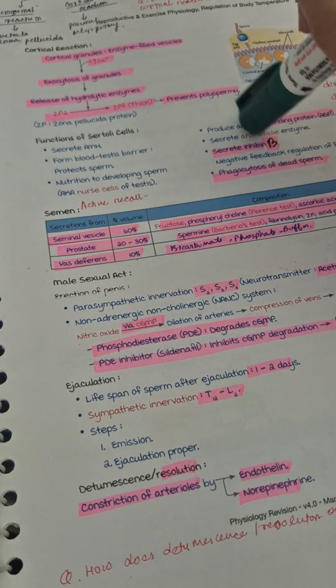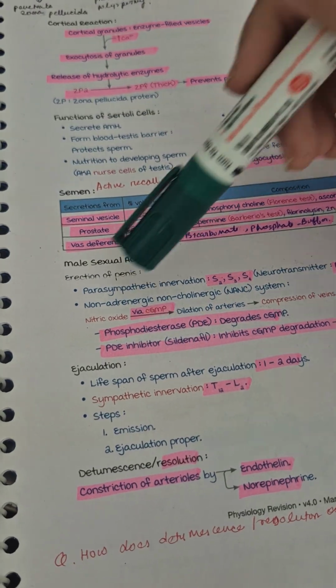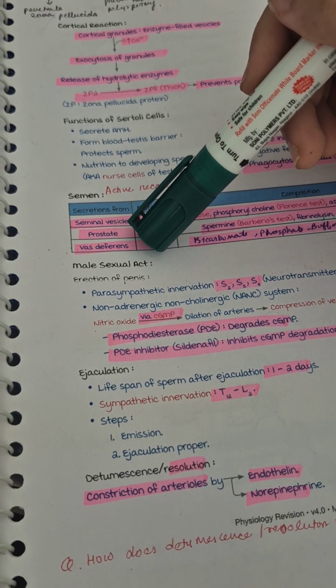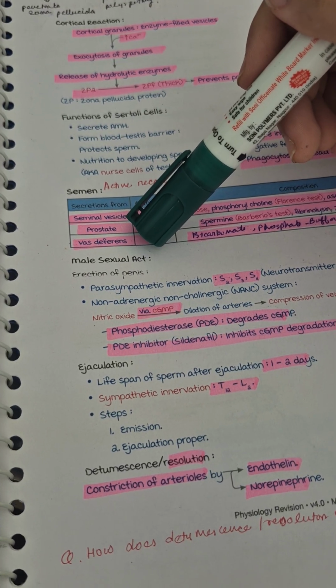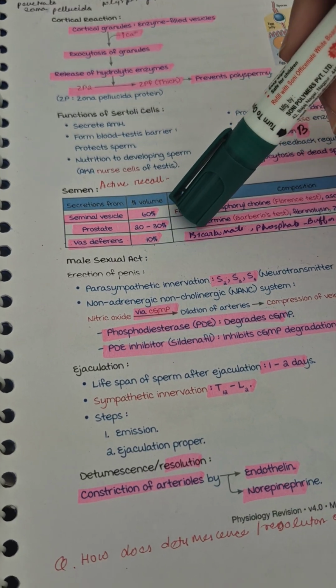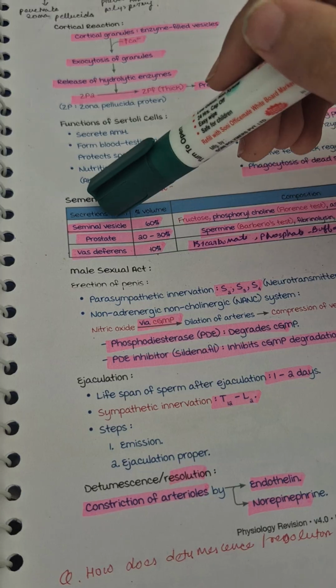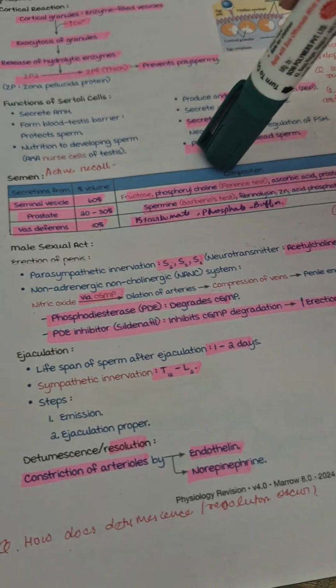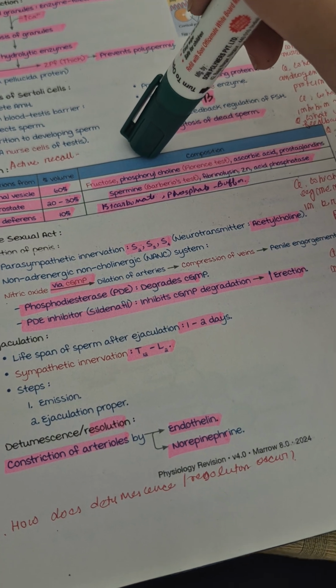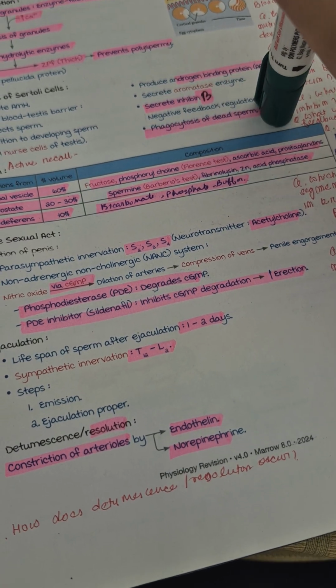Then semen: contributions come from the seminal vesicle, prostate, and vas deferens. Seminal vesicle is 60%, prostate is 30%, and vas deferens is 10%. From the seminal vesicle come fructose, phosphatidylcholine, ascorbic acid, and prostaglandin.